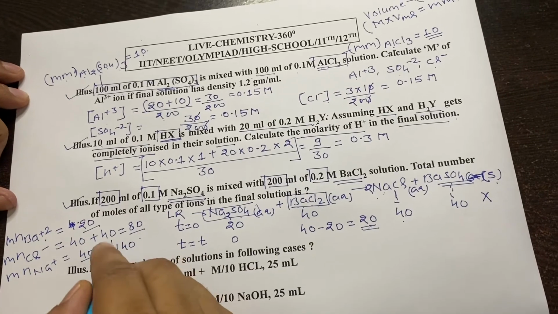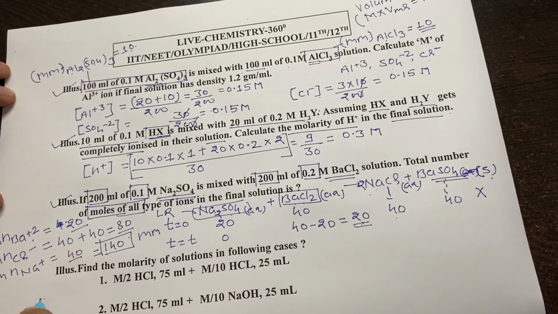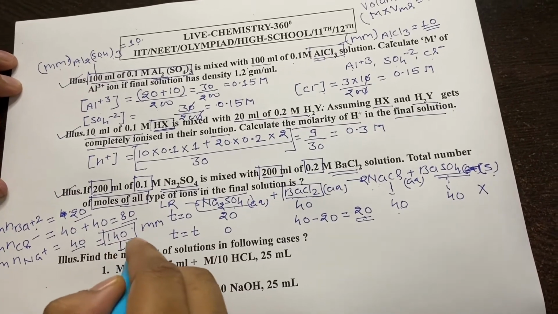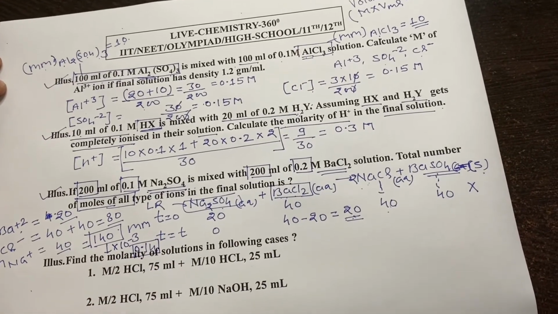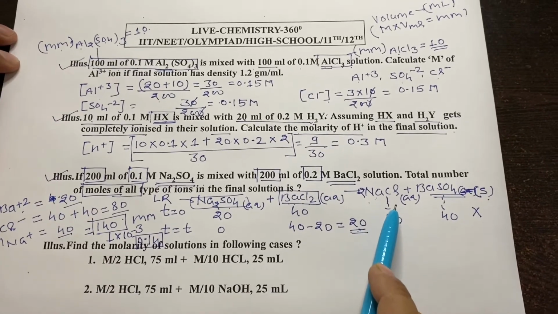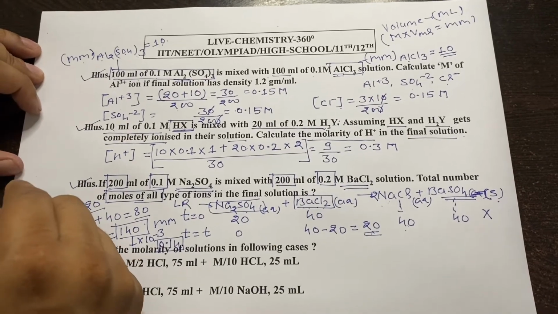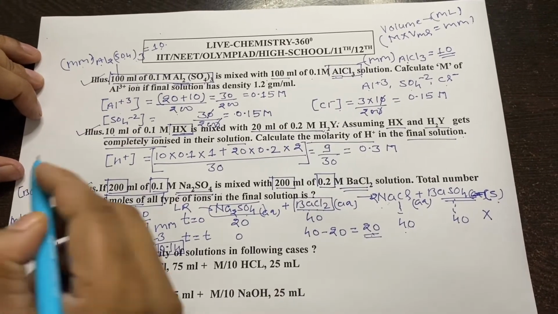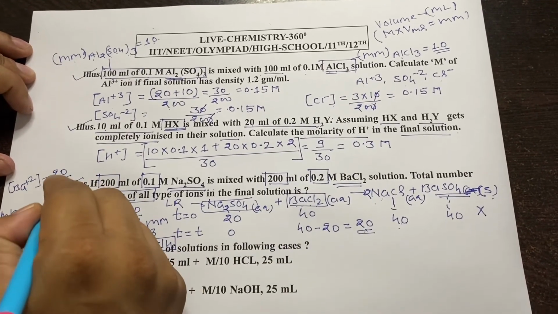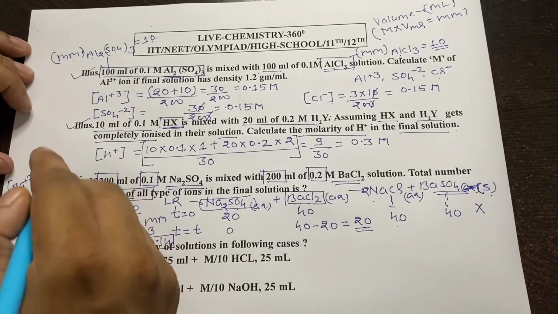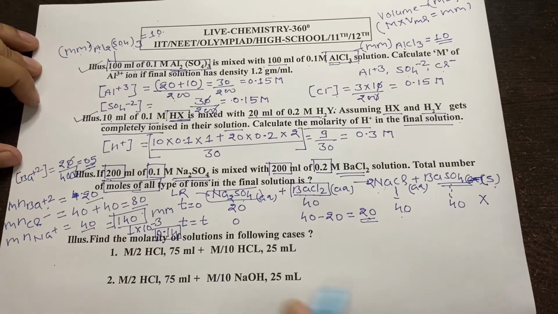It is to be noted that these 140 are millimoles, and according to the question, it is required to calculate the moles. So we will multiply this by 10 to the power minus 3 and you will get 0.14. If it is required to calculate the concentration of each ion present in the solution, we can also calculate that. Suppose the Ba2+ concentration is to be calculated. So the concentration of Ba2+ will be equal to millimoles of Ba2+ divided by total volume, which will be 400, right? So this will be 0.05. So this is the way by which we can calculate the concentration of each ion.